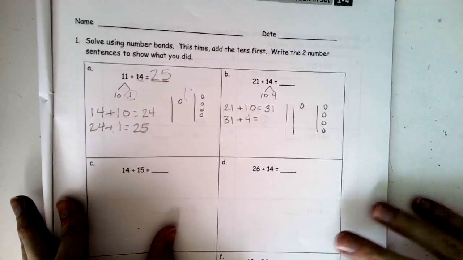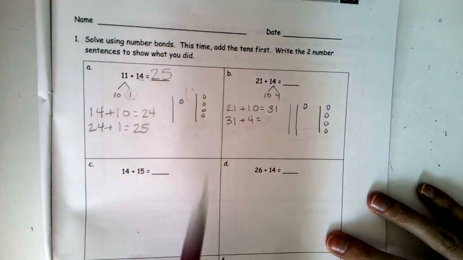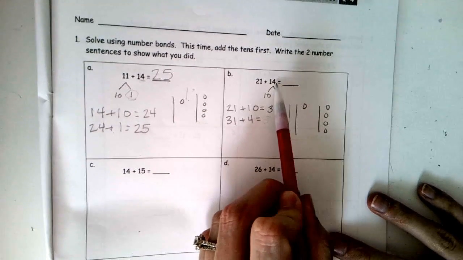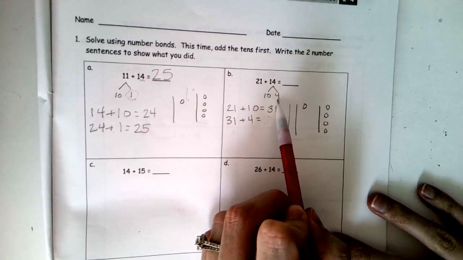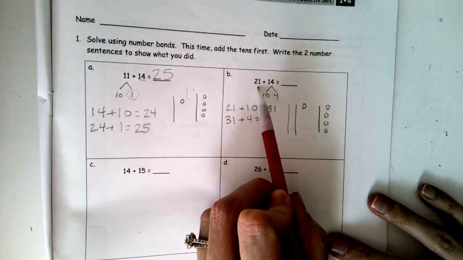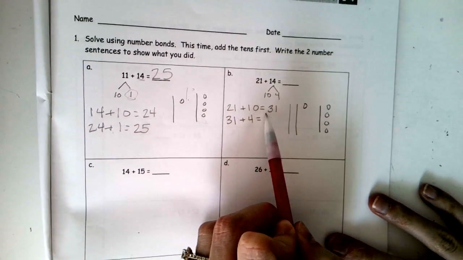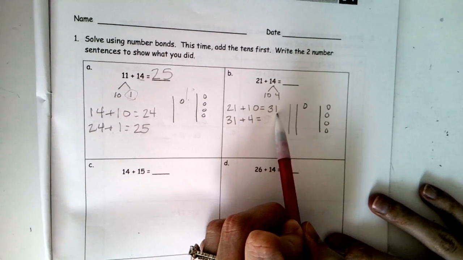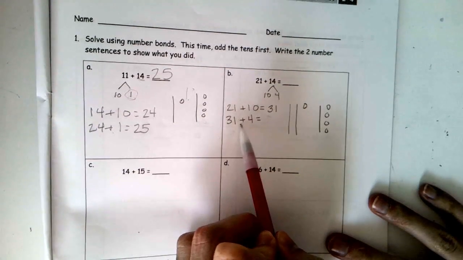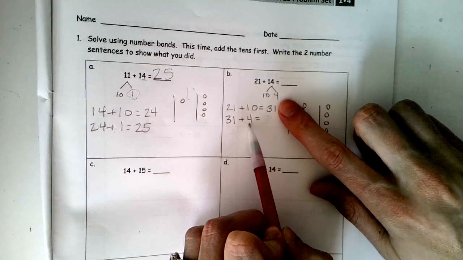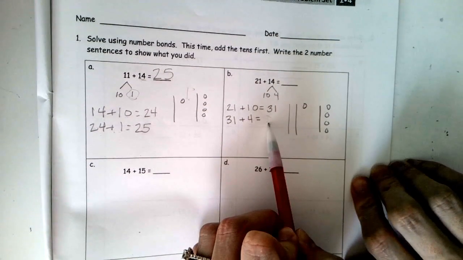All right, here we go. For letter B, we used a number bond strategy, broke up our teen number 14 into 10 and 4. I took my other number, 21, added my easy 10. 21 plus 10 equals 31. Bring it on down. 31 plus what's left, which was 4, okay, equals something.